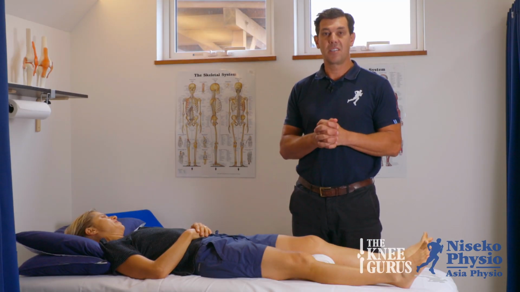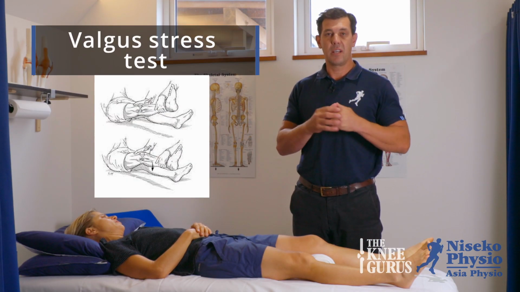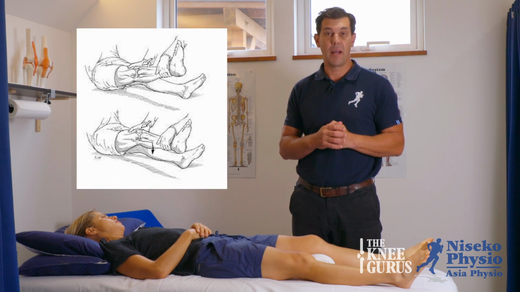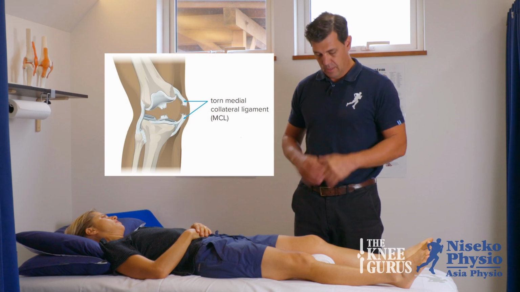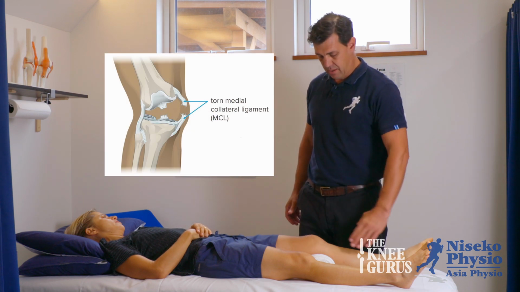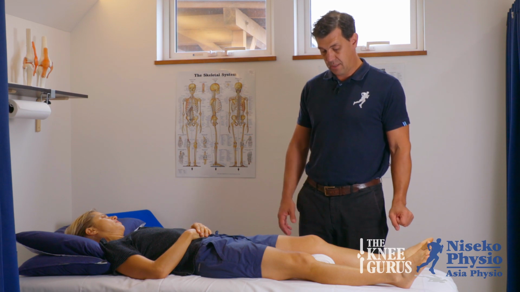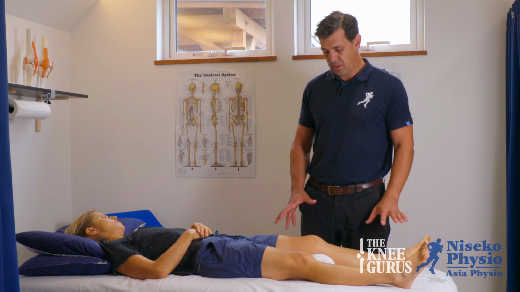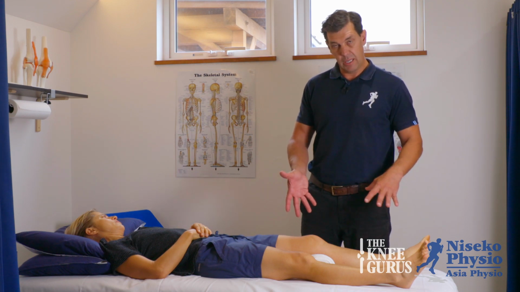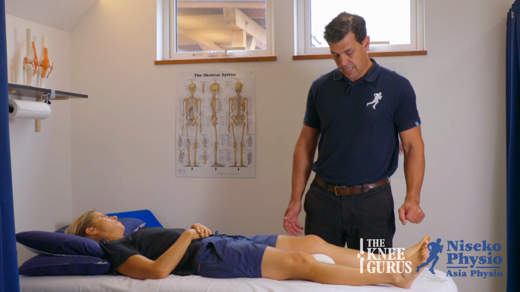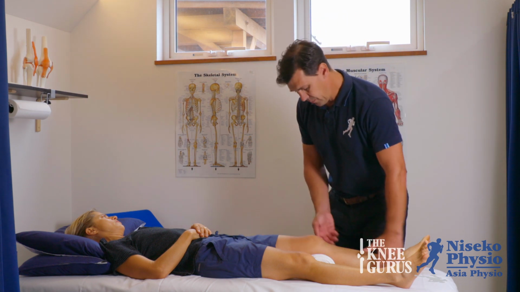Okay guys, next test I want to run through is the Valgus stress test, which is a test for a tear of the medial collateral ligament, or the MCL, this ligament running down the inside of the thigh there. Once again, it's important to have the patient relaxed prior to doing the test. A few different ways to do this test, but as long as we're getting a good valgus force or inwards force on the knee, we're going to get good results.